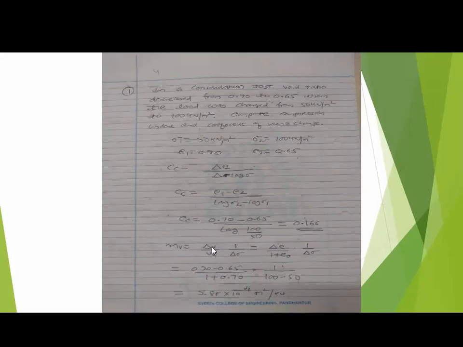Or better, remember directly this formula: mv is equal to delta e divided by (1 plus e naught) times 1 by delta sigma. Delta means wherever it comes it is change. Here change in void ratio, here change in pressure.